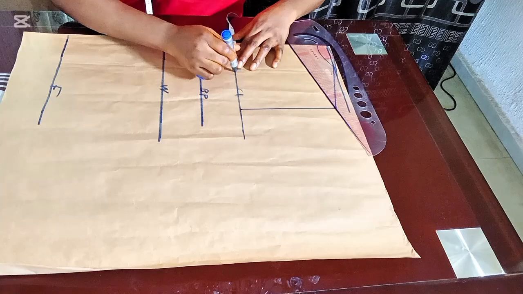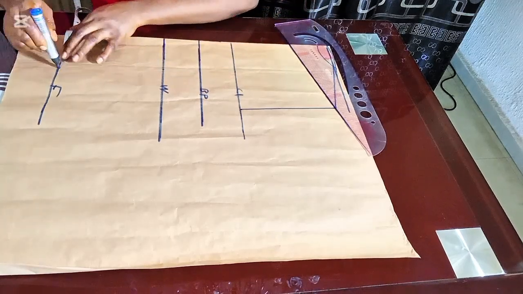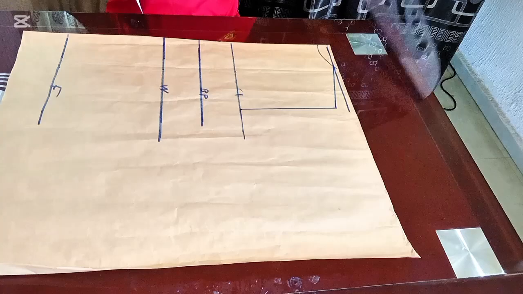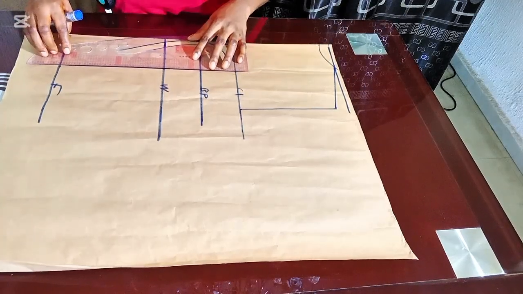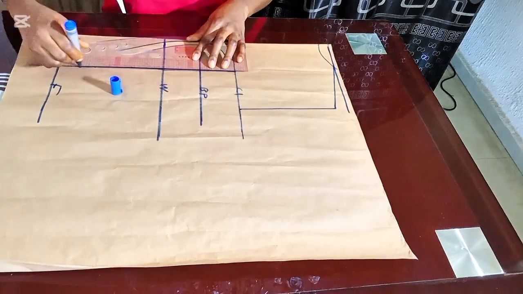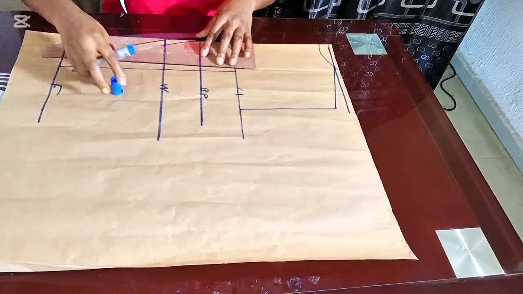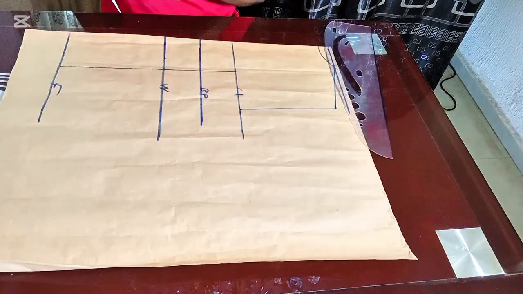For the front pattern, our dart started from the bust point, but for this back pattern, we will be extending it from the chest line down to the full length. So I'll just go ahead now to rule a straight line on the points like this. All right. So after that, the next thing will be for us to take our dart width.